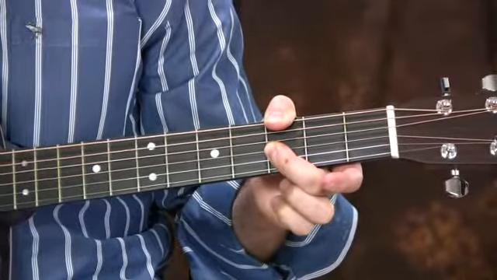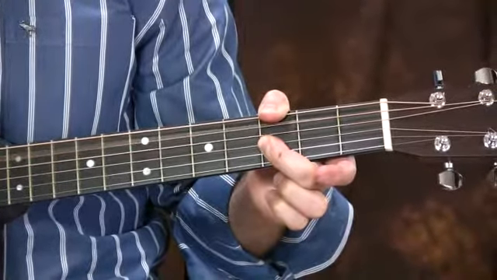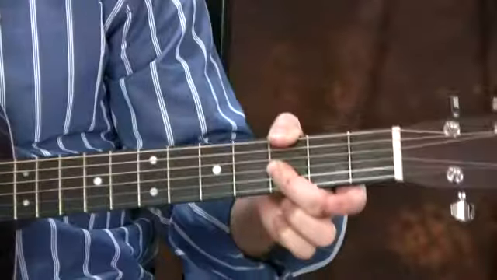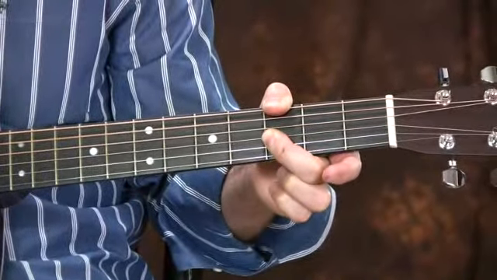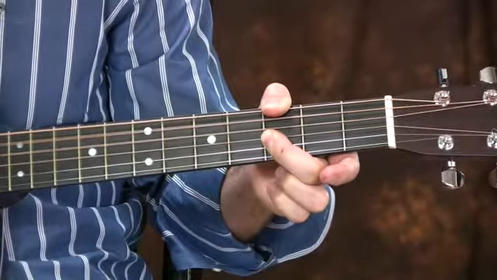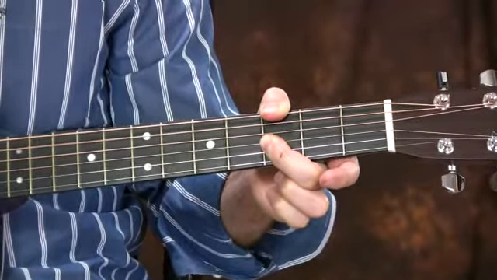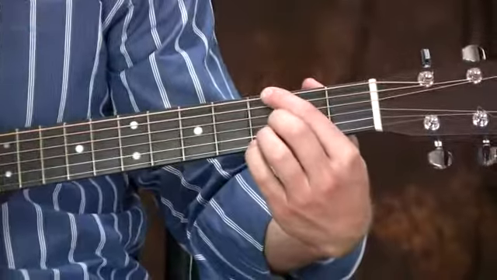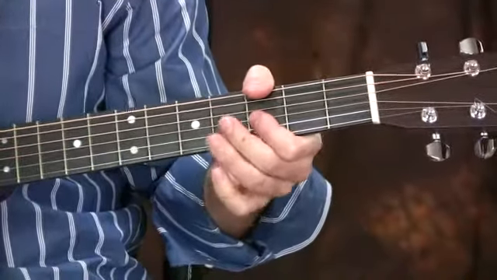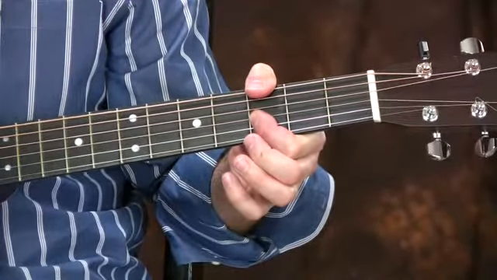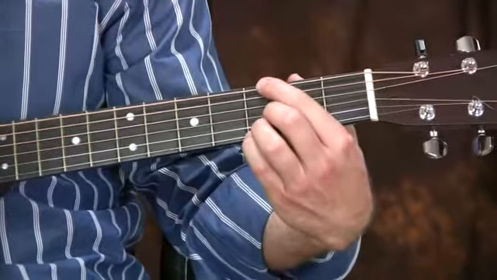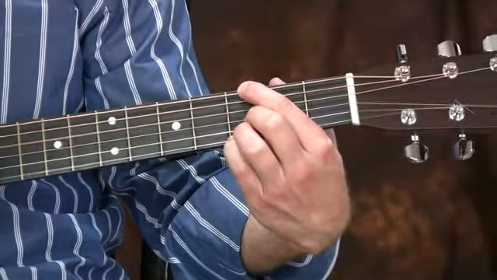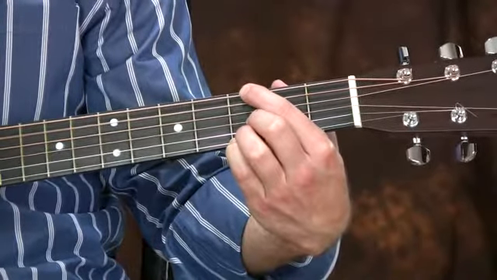Okay, but you can't play this A because A is not in the chord of G. So you couldn't go like this, right? That sounds weird. Okay, so what you'd want to do is you can either fret it like I showed you like this, or you could play it like this. Okay, but just leave out that A.